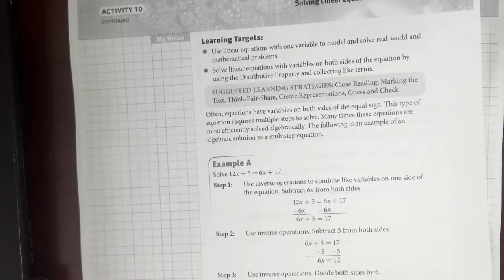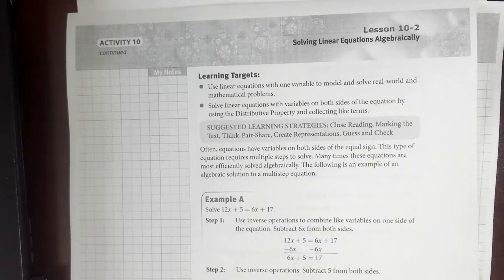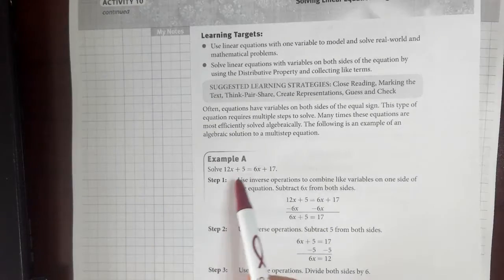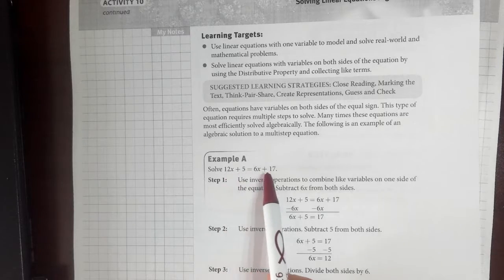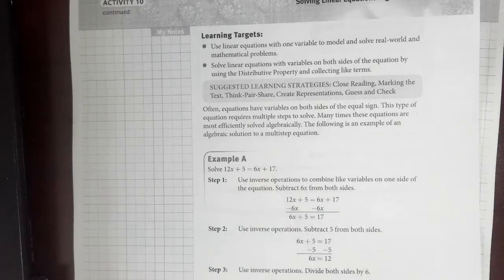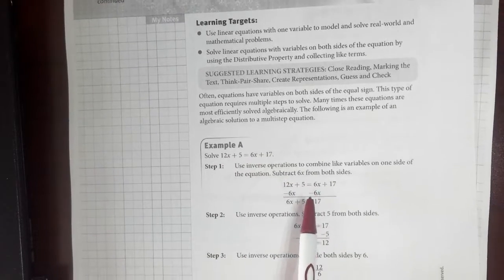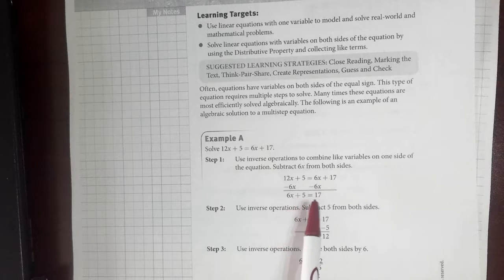We've got lesson 10-2 to do today. We're still solving equations, but now it's solving equations with variables on both sides. For example, you've got this one: 12x plus 5 equals 6x plus 17. They give you that example and go through step by step what you do.